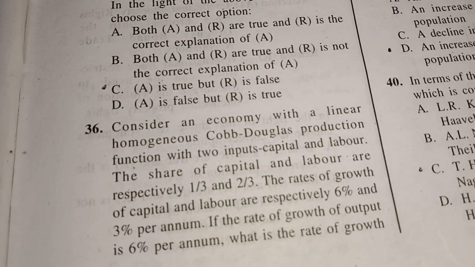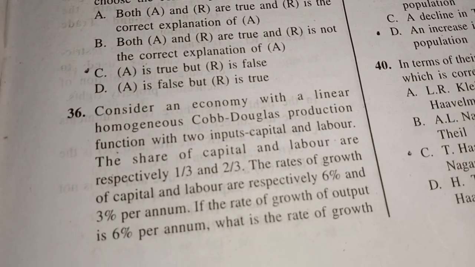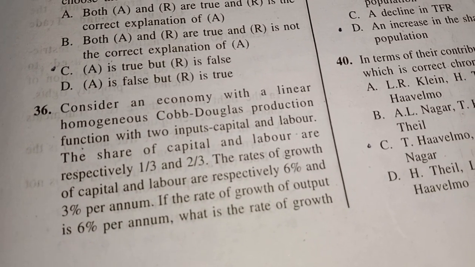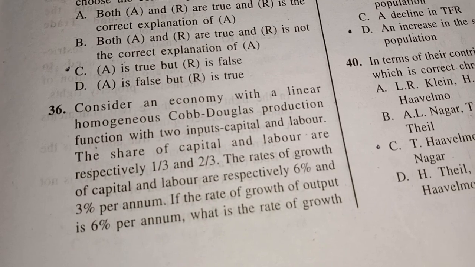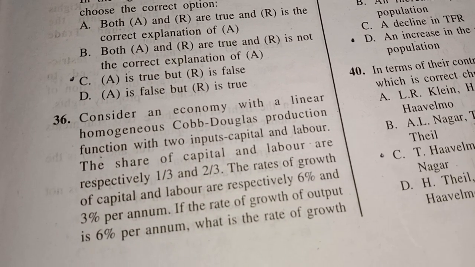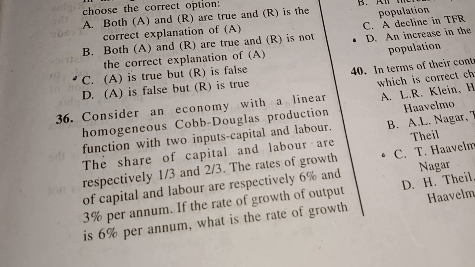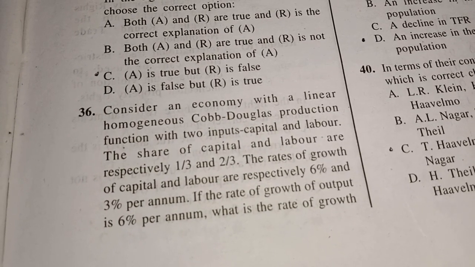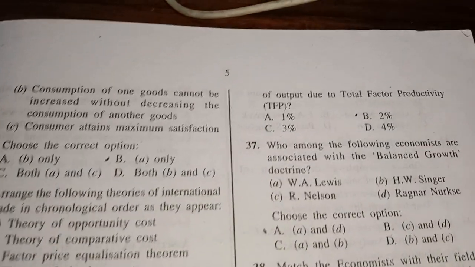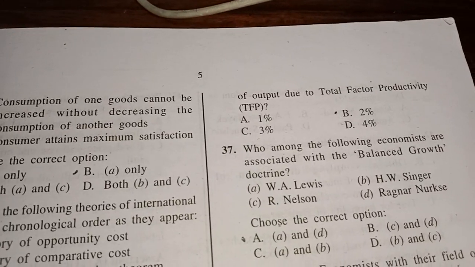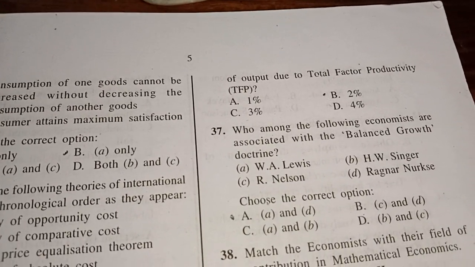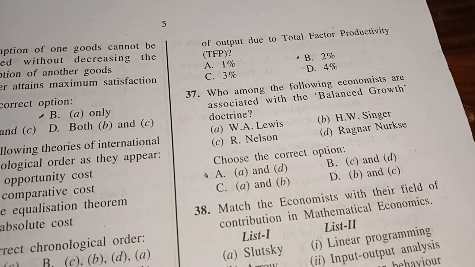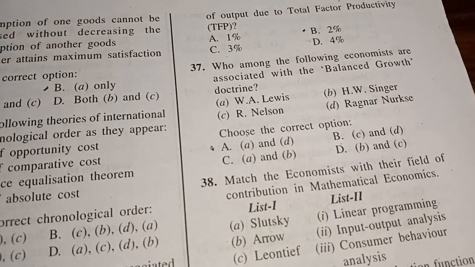Consider an economy with a linear homogeneous Cobb-Douglas production function with two inputs, capital and labor. The share of capital and labor are respectively 1/3 and 2/3. The rates of growth of capital and labor are respectively 6% and 3% per annum. If the rate of growth of output is 6% per annum, what is the rate of growth of output due to total factor productivity TFP? 2%.